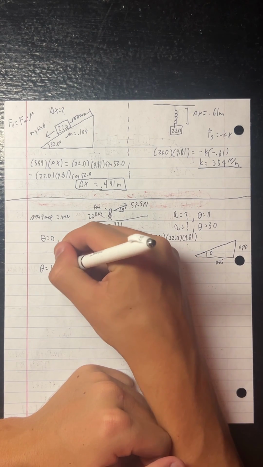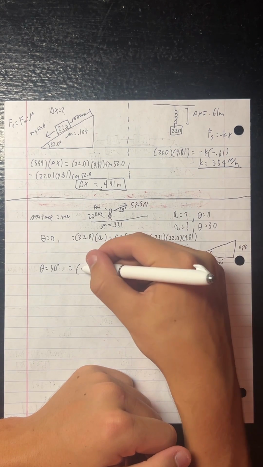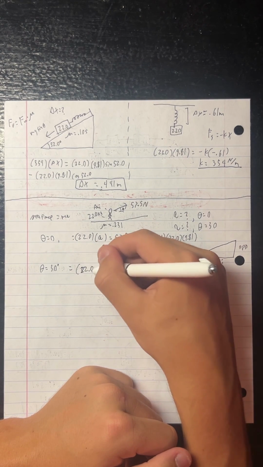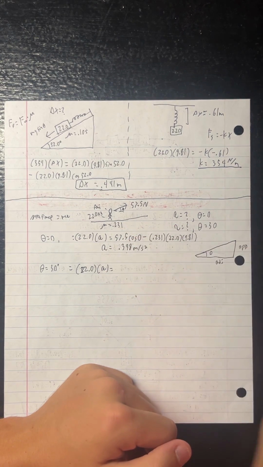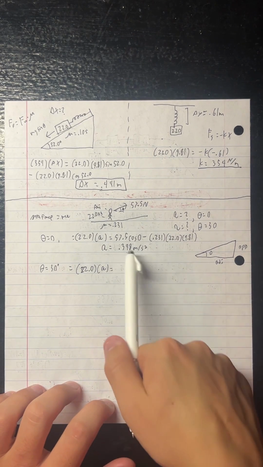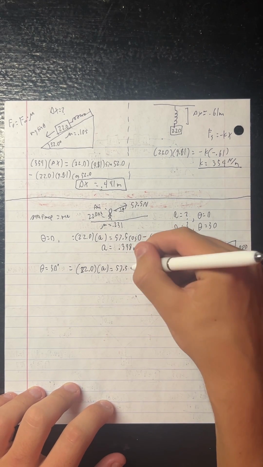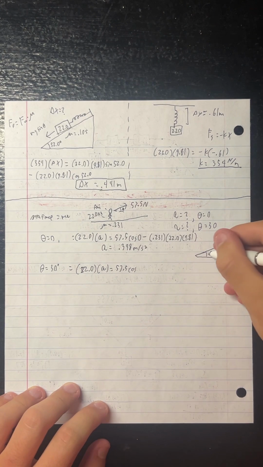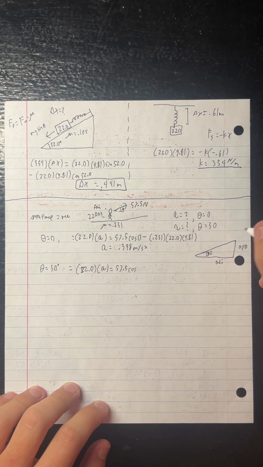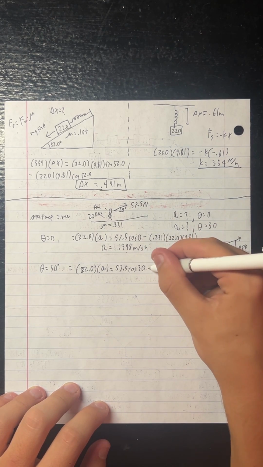Theta equals 30 degrees. So once again, we can set up our ma. What is m? 22.0 times a. That's what we're solving for. And we can set up the equation. So this one's kind of a little funky, but we can do it. So again, it's r cos theta because it's dealing with adjacent. So 57.5 cosine, but this time it's 30 degrees. So this is what our triangle looks like, right? And it's going like that. And cosine 30. Now we have to minus it.